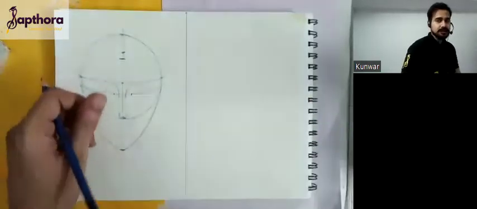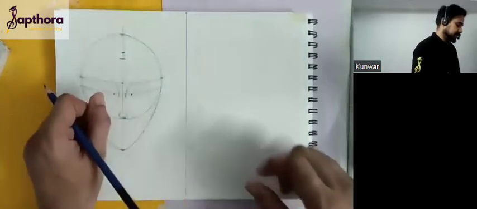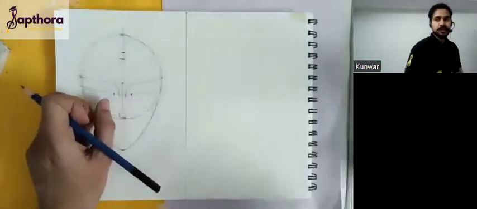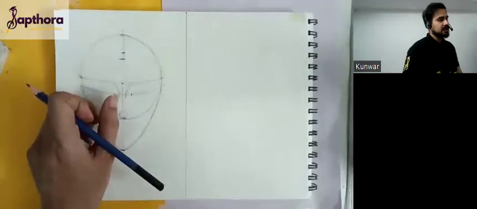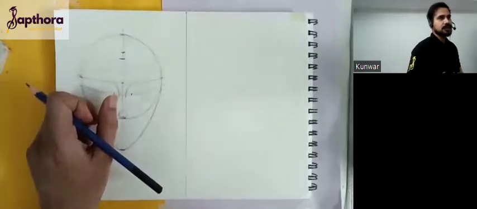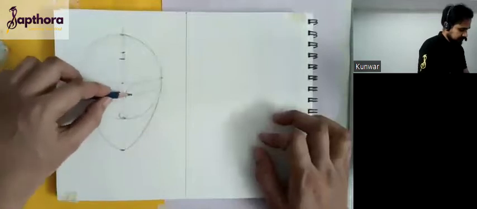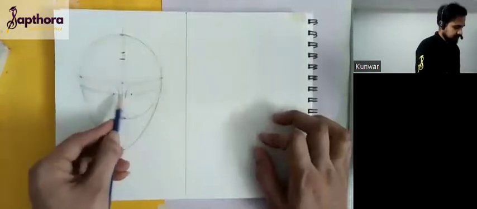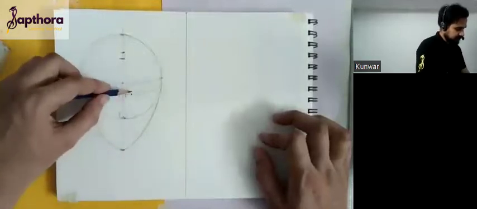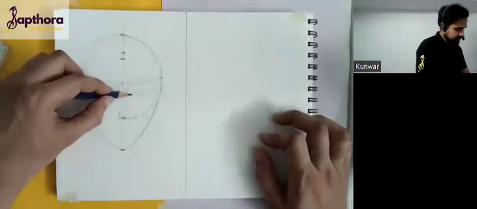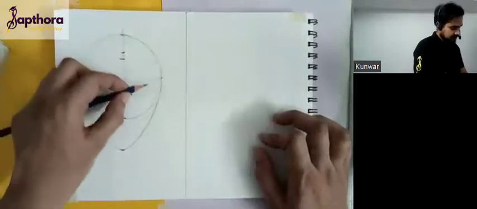So for eyes, the measurement is the distance between the two eyes is equal to the length of an eye. This is the distance between both the eyes. So what we do, we'll measure it, and this will be the length of an eye.